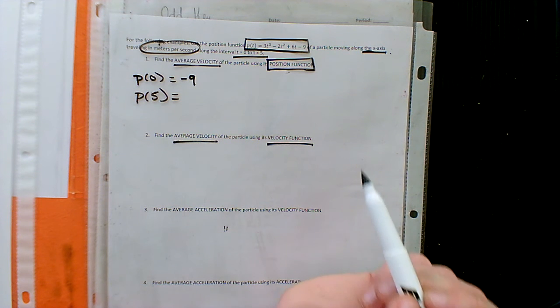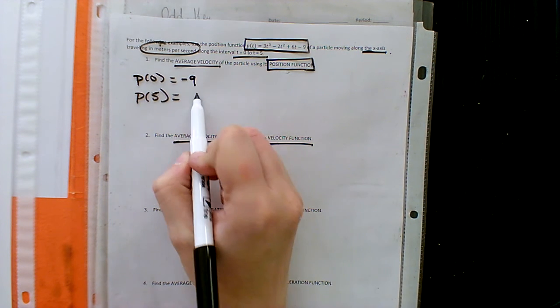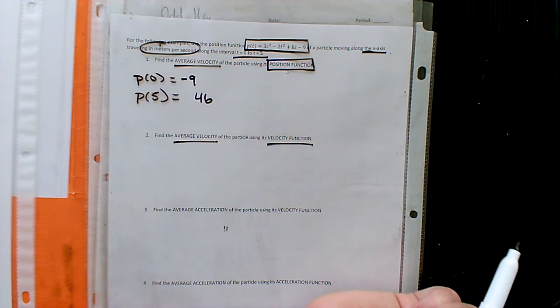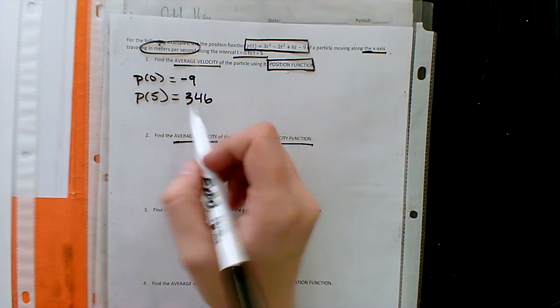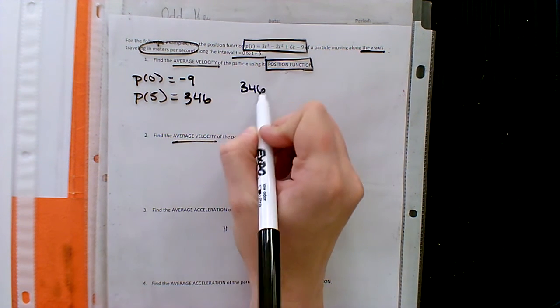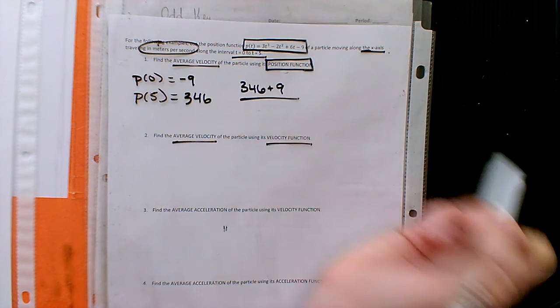Definitely 46. No, there's a 46 in it. 346. 346. Okay, so we have 2 points on position. We know average velocity is the slope between 2 points on position, so we'll slope these numbers.